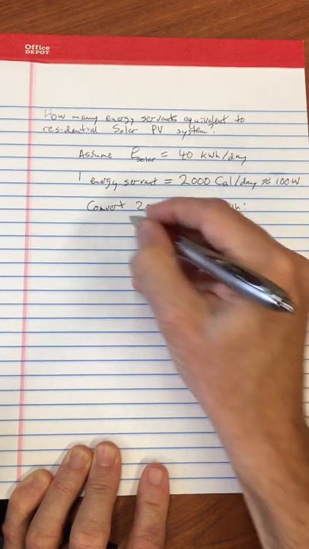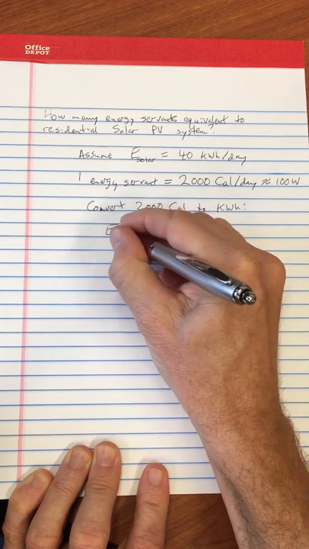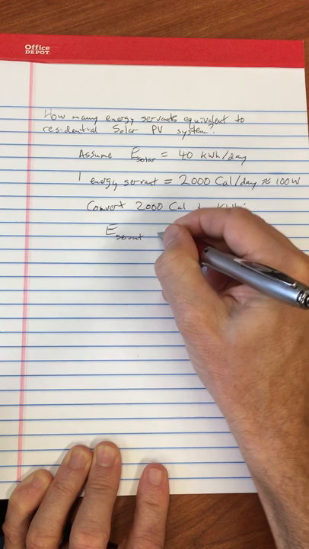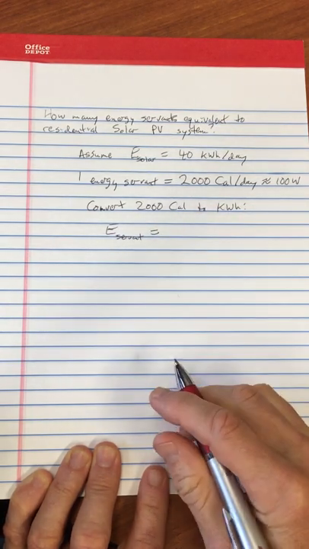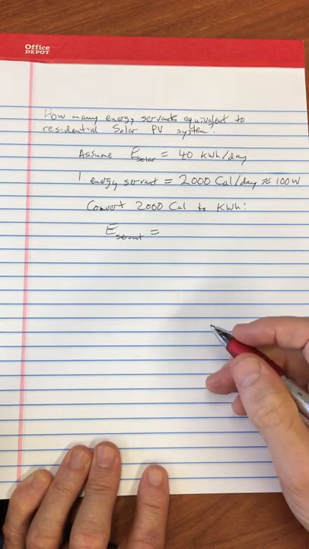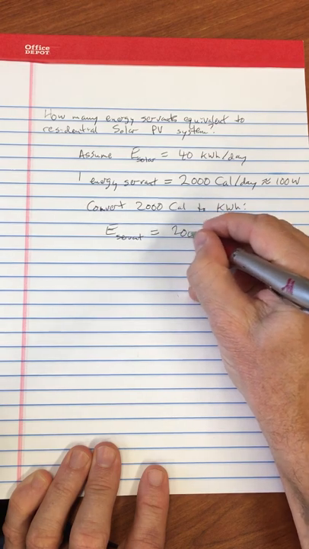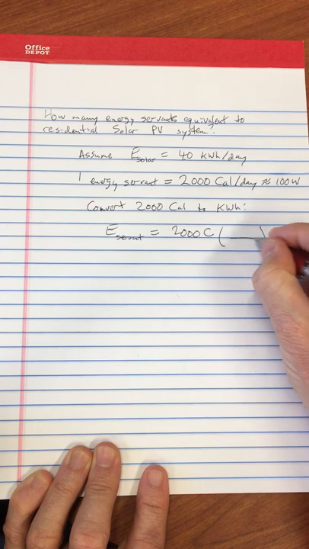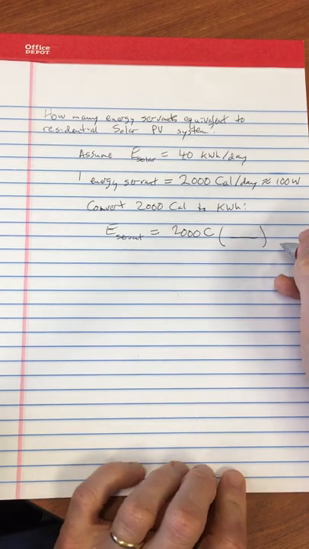That's the energy of the servant, what the book calls an energy servant, which is just the energy equivalent of a human body, is 2,000 calories with a capital C. That's the food calorie. I want to convert that to kilowatt hours.